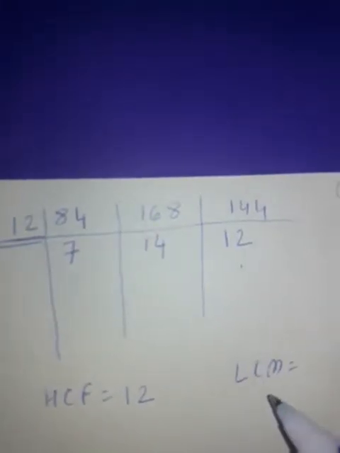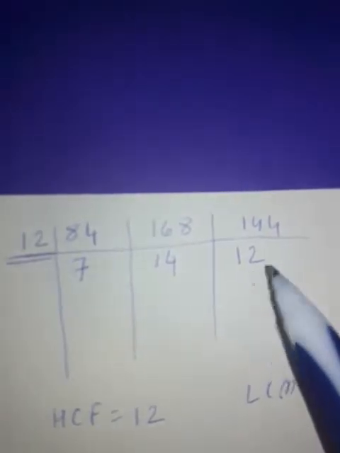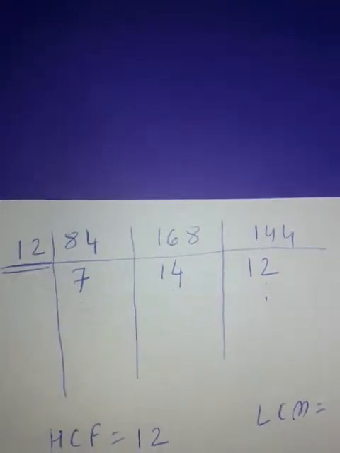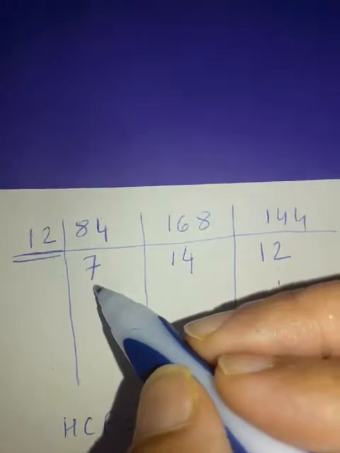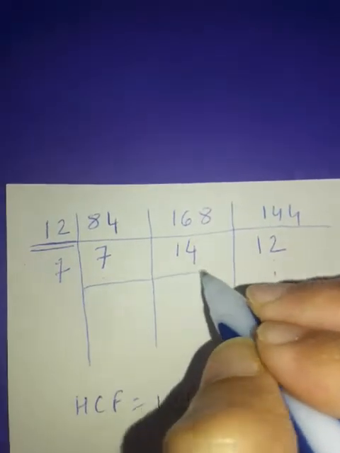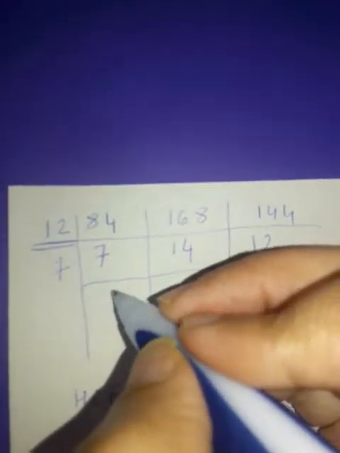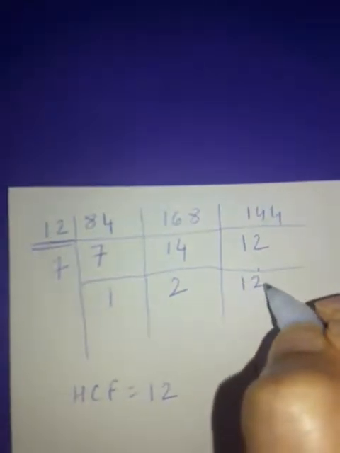But for LCM, I cannot stop because there are some common factors here and here. So the next common factor I am going to observe is between 7 and 14. It is 7. When I divide by 7, I get 7 ones, 7 twos, and 12 remains as it is.